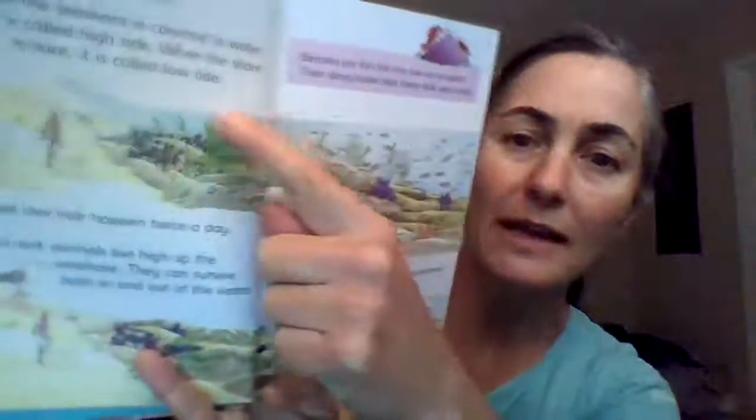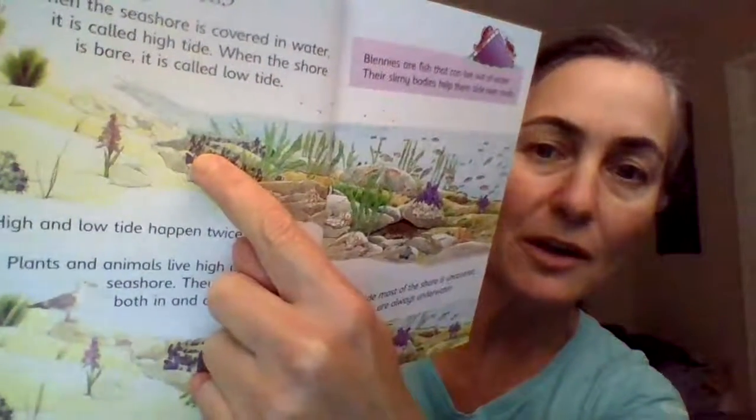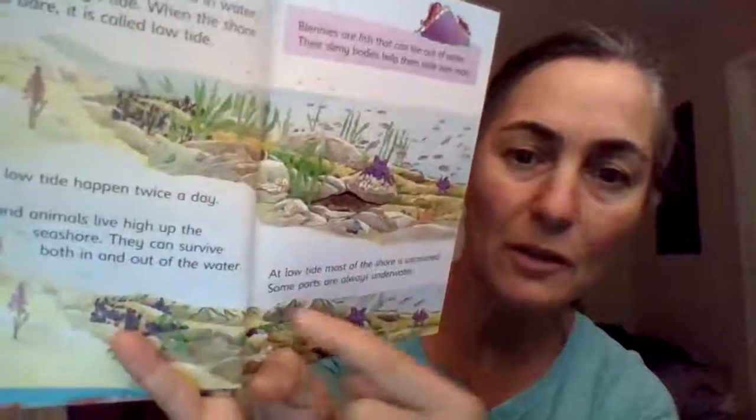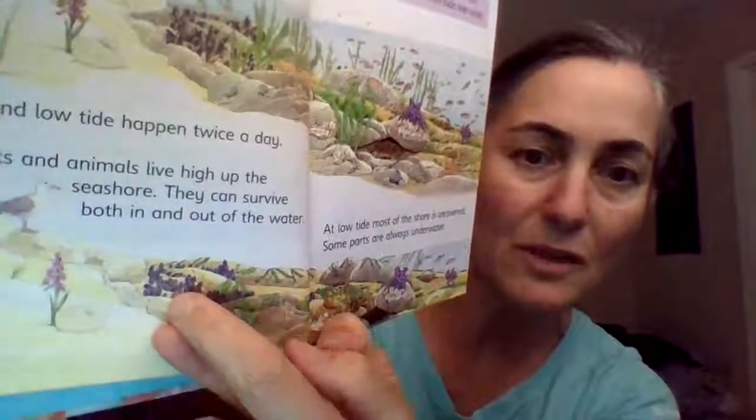So here's the high tide. These mussels are underwater. And here's the low tide. Those mussels are in the air. At low tide, most of the shore is uncovered. Some parts are always underwater.